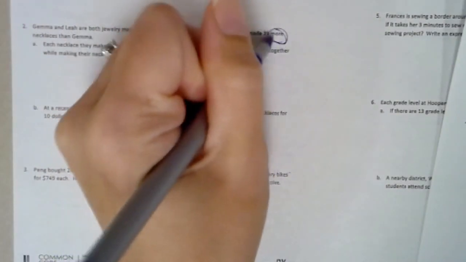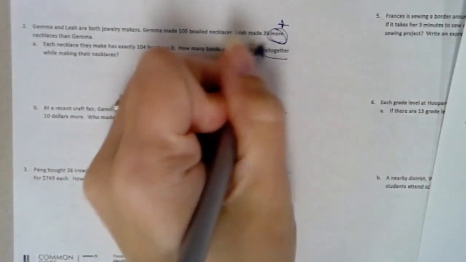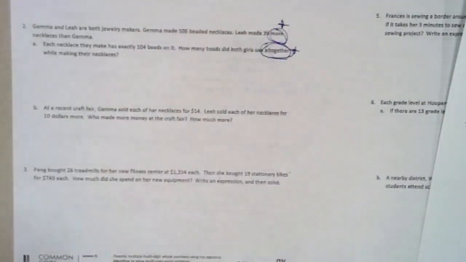Gemma and Leah are both jewelry makers. Gemma made 106 beaded necklaces. Leah made 39 more necklaces than Gemma. More means add. Each necklace they make has exactly 104 beads on it. How many beads did both girls use all together while making their necklaces?